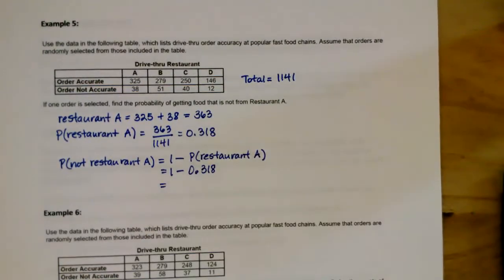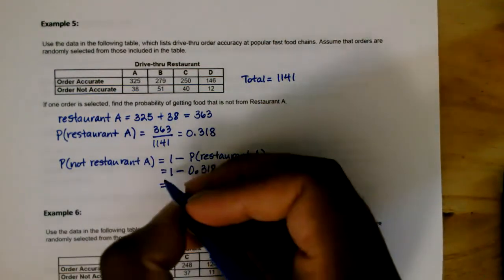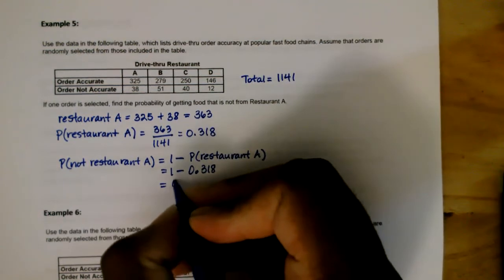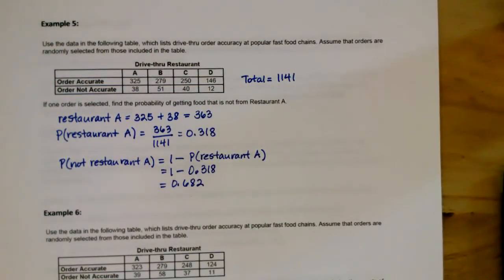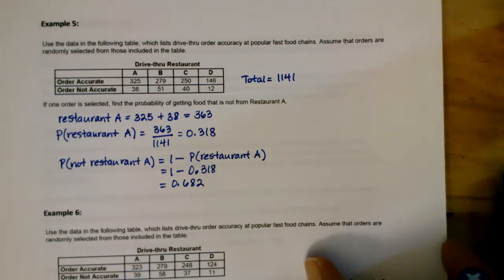If I subtract 0.318 from 1, I'm going to get 0.682, and this is to 3 decimal places. So the probability of getting food that is not from restaurant A would be 0.682. Okay, that's example 5.